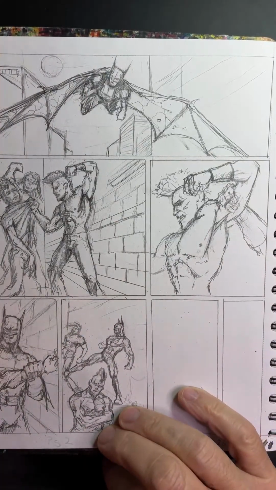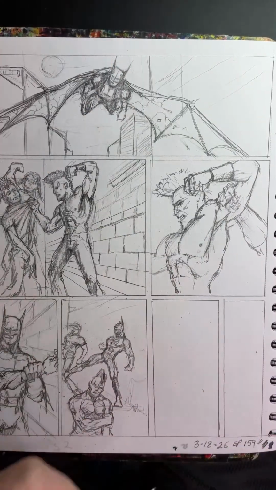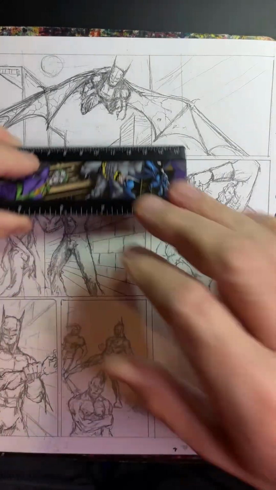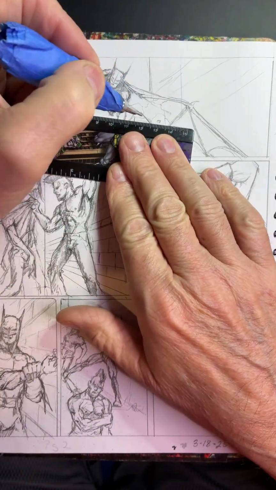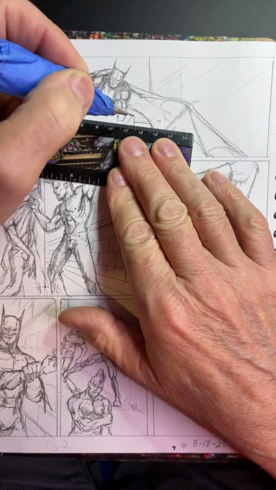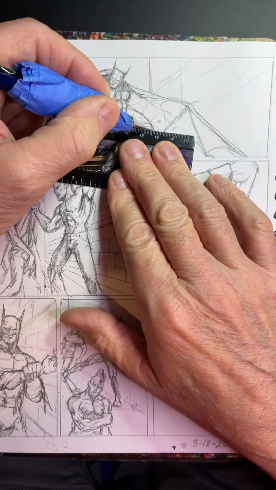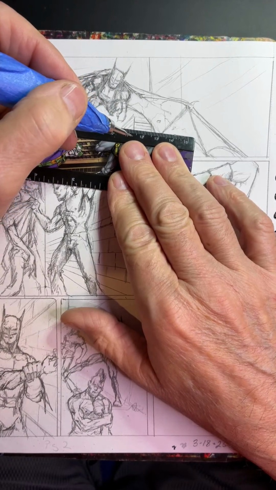Okay, so this is scheduled to be how to create heroes and villains. But if we can't get a good enough crew on here, what?